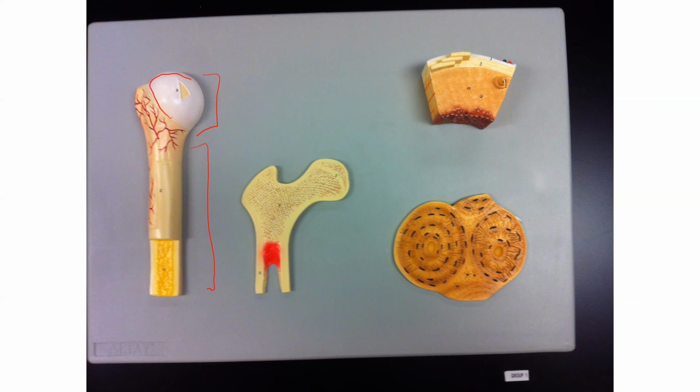Over here you see the white part. This is called articular cartilage. Now these blood vessels are our nutrient arteries in the periosteum. Over here, this part is compact bone, and inside we have the medullary cavity with yellow marrow. And yellow marrow is mostly fat.